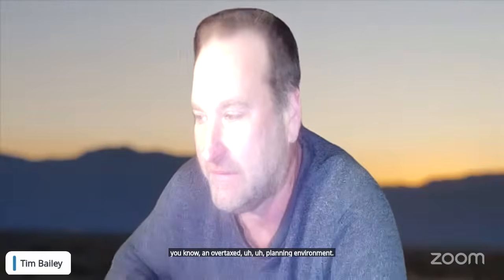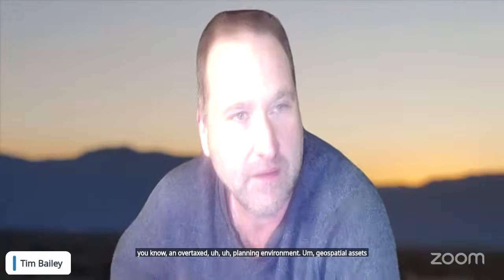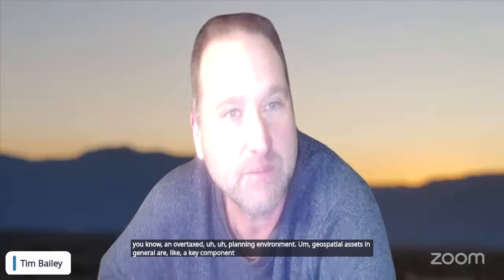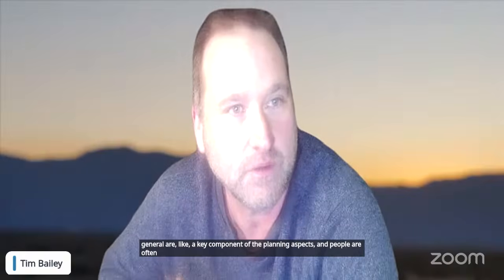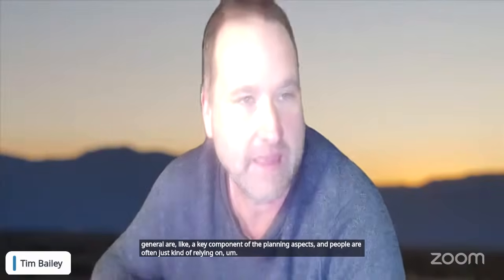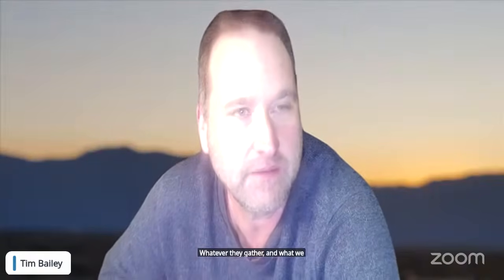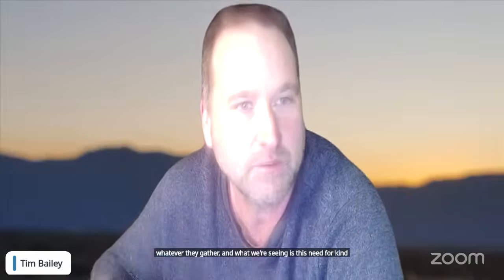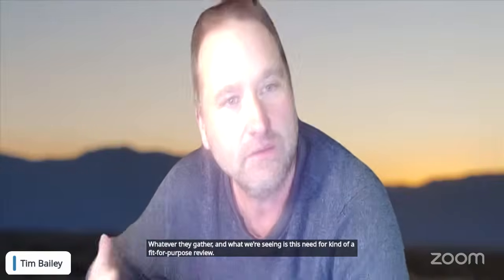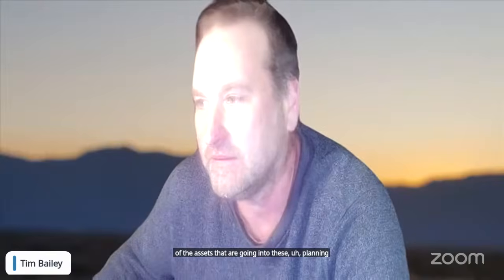The geospatial assets in general are a key component of the planning aspects, and people are often just relying on whatever they gather. And what we're seeing is this need for a fit for purpose review of the assets that are going into these planning processes.